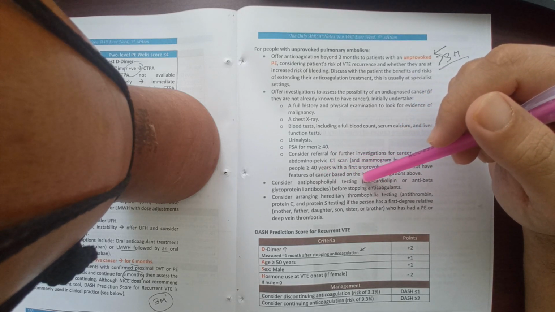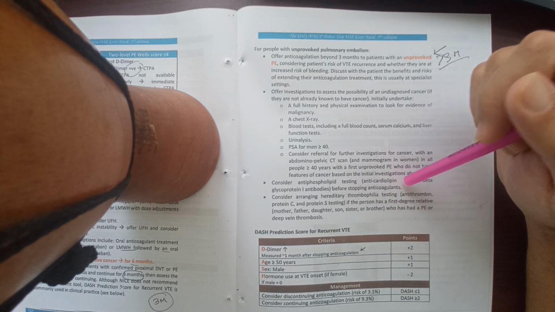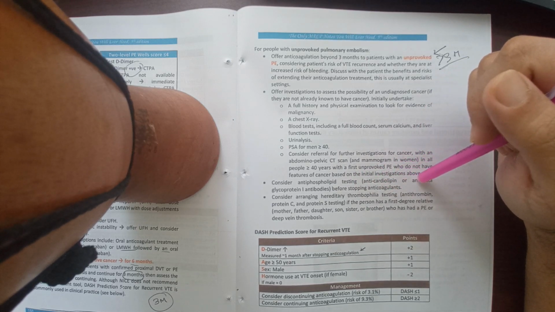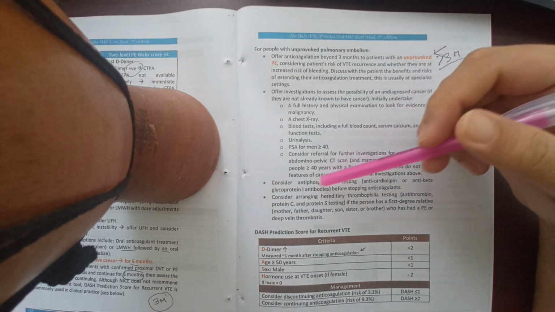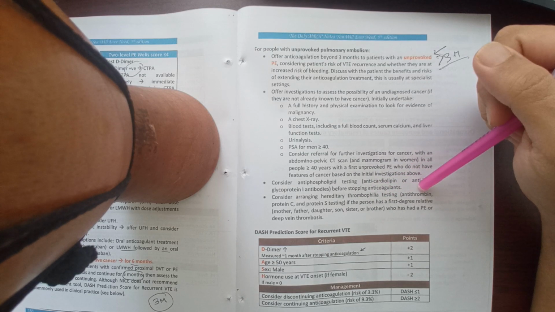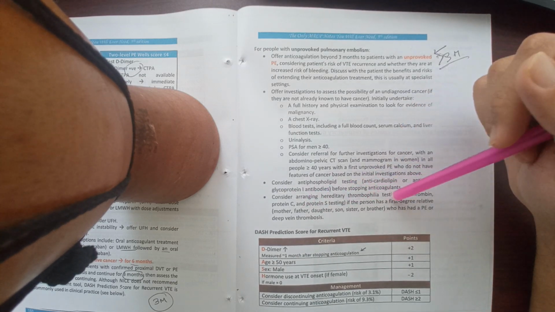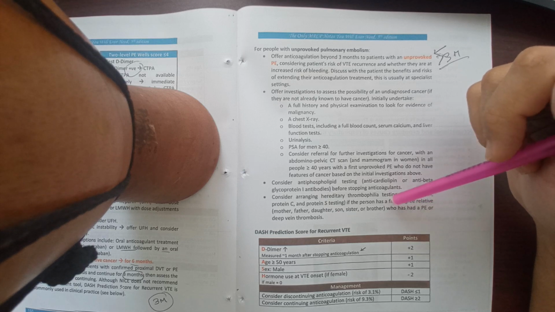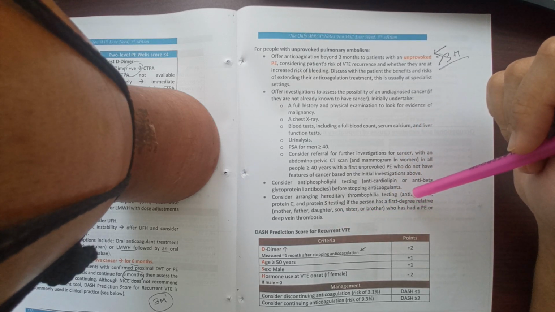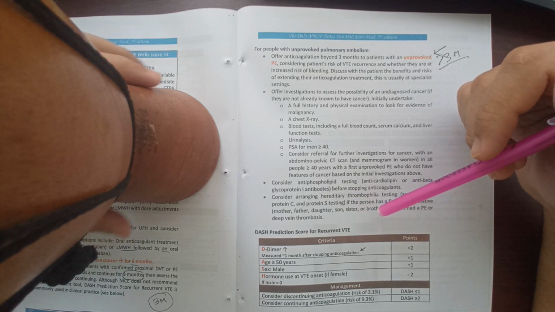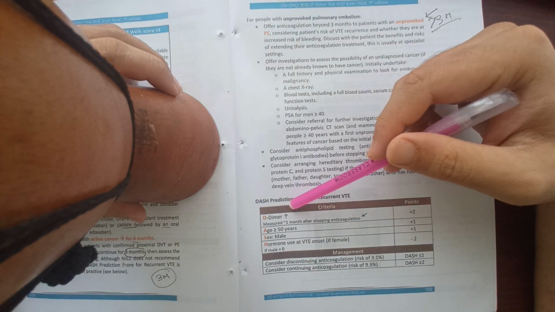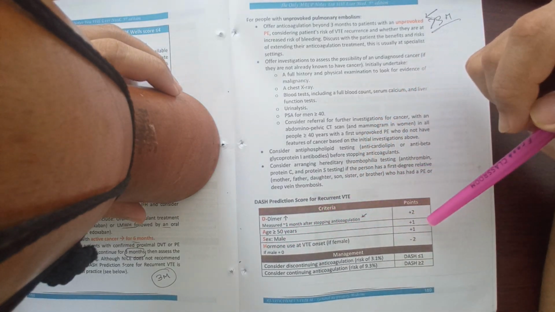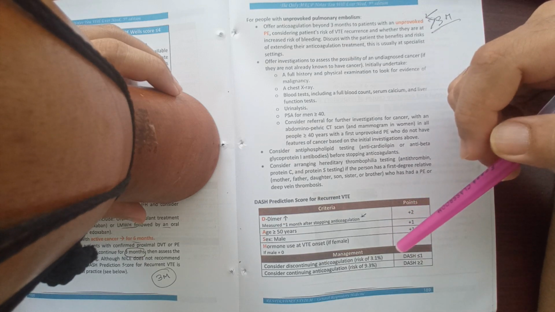Consider antiphospholipid testing before stopping anticoagulants, like anticardiolipin or anti-beta-2 glycoprotein 1 antibodies. Consider arranging hereditary thrombophilia testing if the person has a first-degree relative who has had a PE or deep vein thrombosis. And then comes the DASH prediction for recurrent VTE: D-dimer, age, sex, and hormone points according to it.